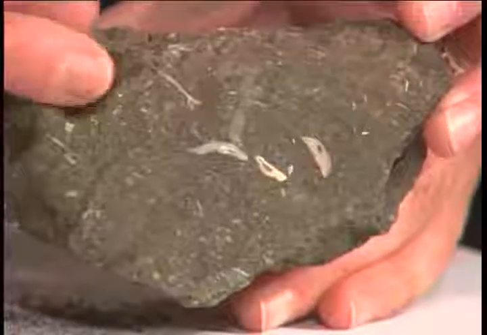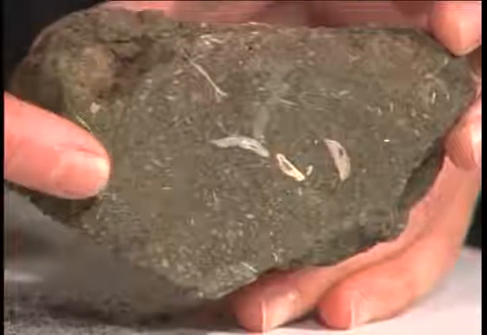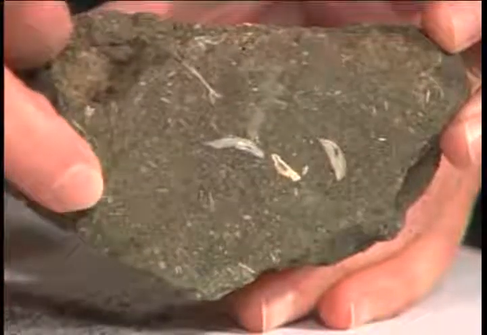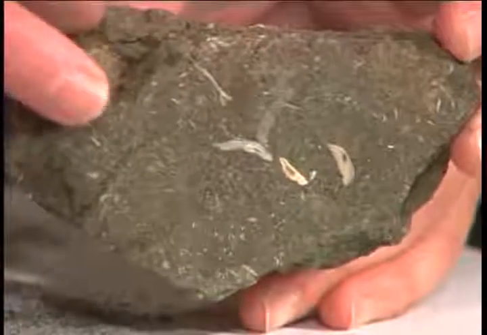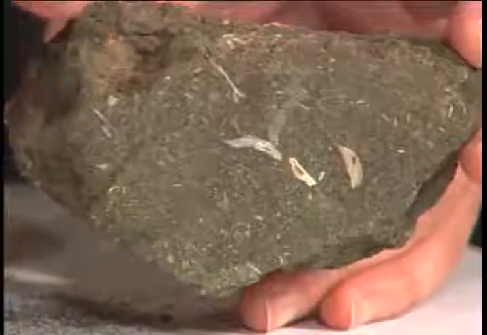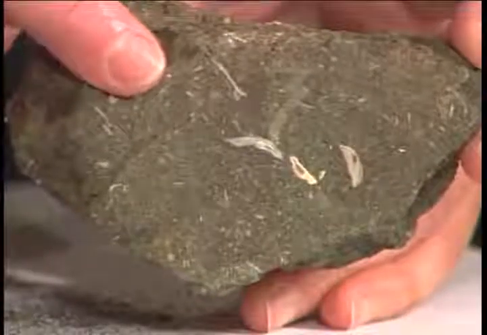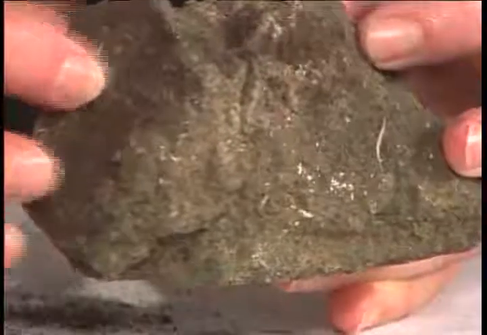So this rock looks like it's made of pieces. That gives us a clue that it's a sedimentary rock. And we also see some little fossils included. Fossils are most commonly found in sedimentary rock. There are a couple of exceptions, but they are very rare. However, sedimentary rocks can be chock full of fossils. So this would be a sedimentary rock. It is a detrital sedimentary rock. It's made of pieces. It does have fossils in it.